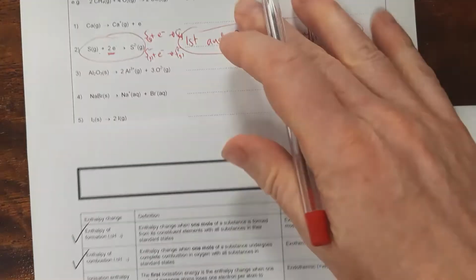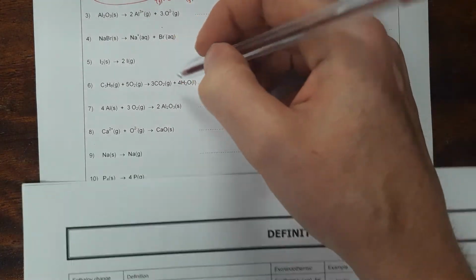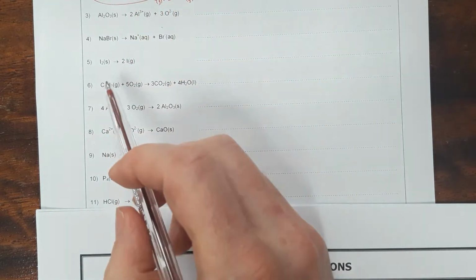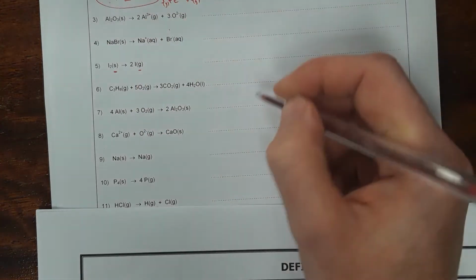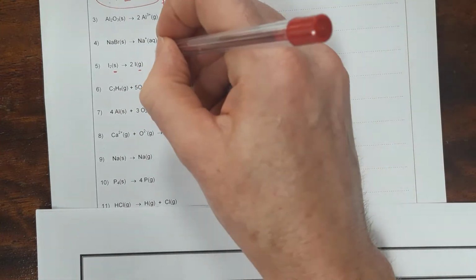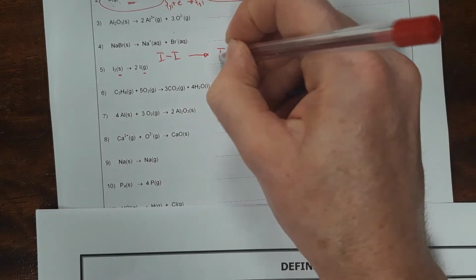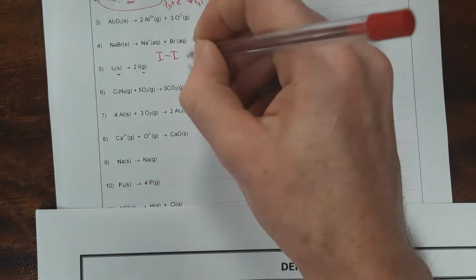All right, that one's straightforward, that one's straightforward. So if you keep looking through these and trying to find the best description for this, watch out for state symbols. This is referring to an I2 being formed into 2 I's, which is I and I. These I's are gases, these I's are solids.